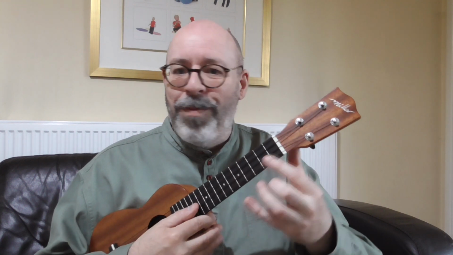Try some different keys and see the sorts of things you can find on the ukulele to give you a unique part. It might even lead to composing a tune. I could play that pattern there and I could give it a name and I could put that out as a piece. And maybe you could do the same.